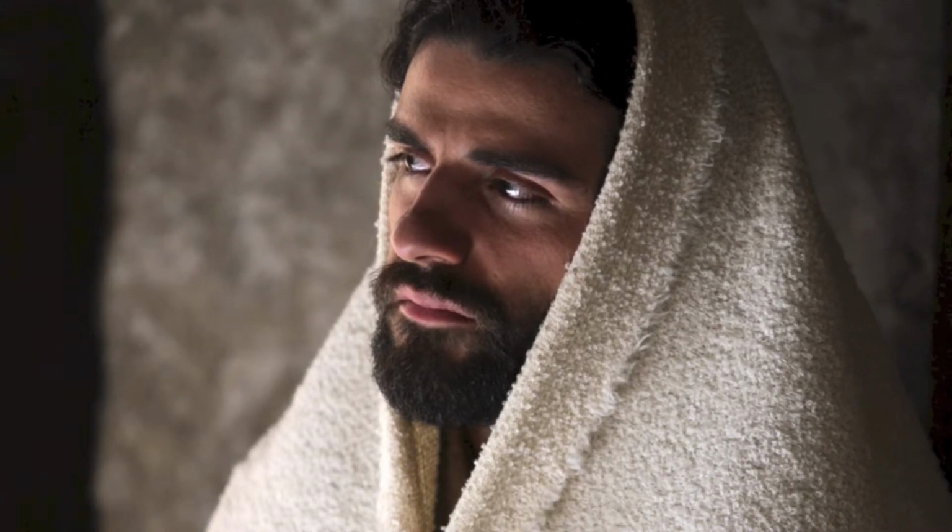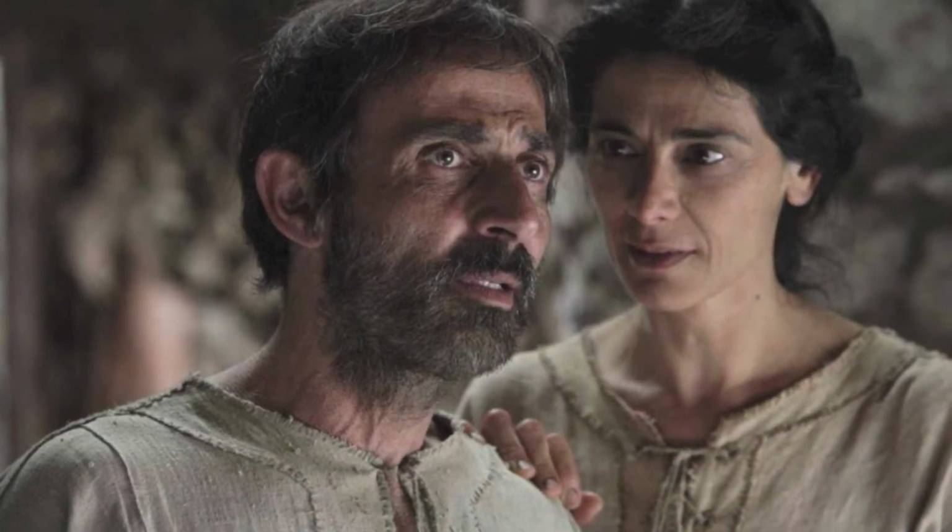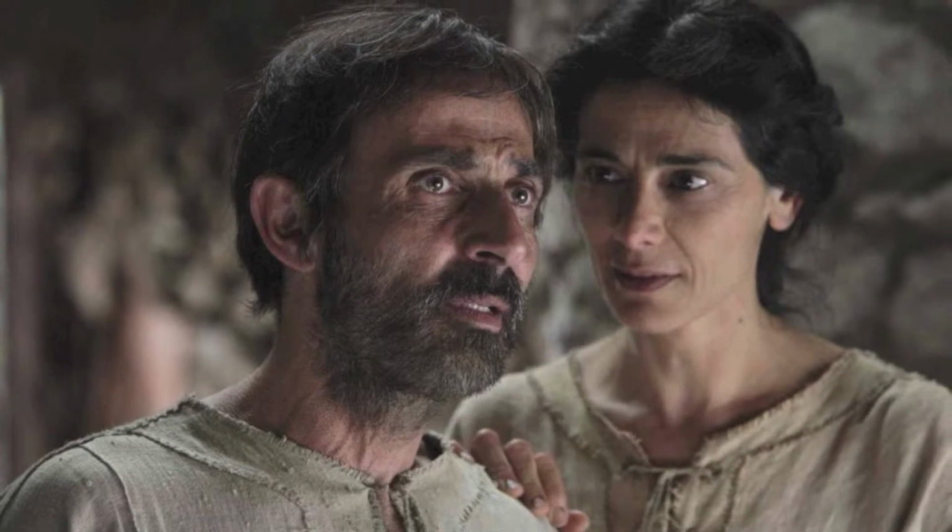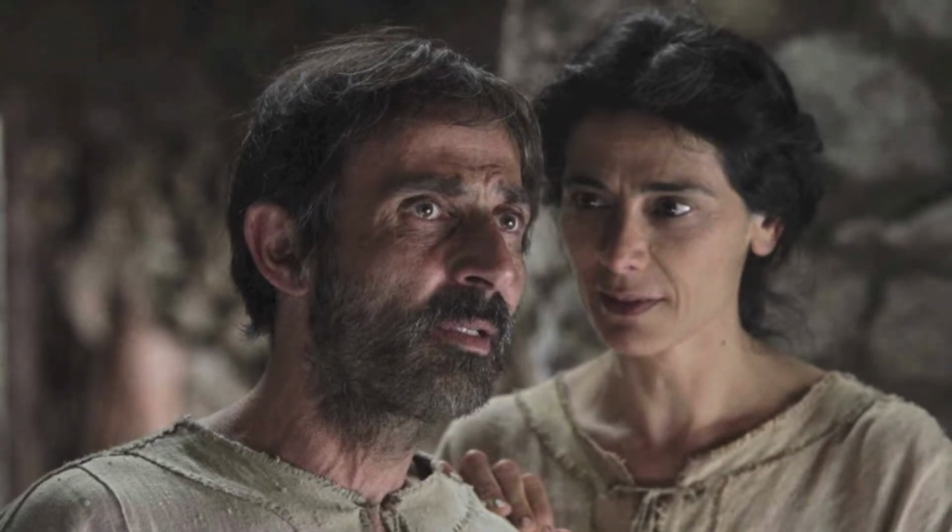Joseph is played by Oscar Isaac, a Guatemalan-born actor. This was his first major role. Finally, Anna, Mary's grandmother, is played by Hiam Abbas, who was actually born in Nazareth, Israel.